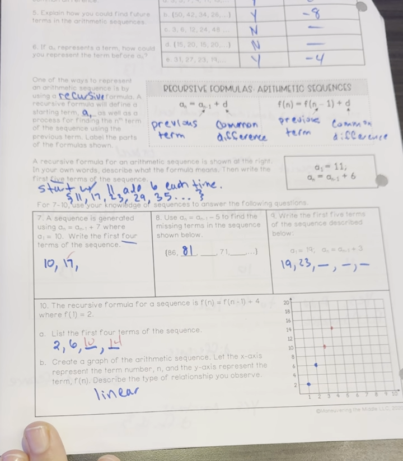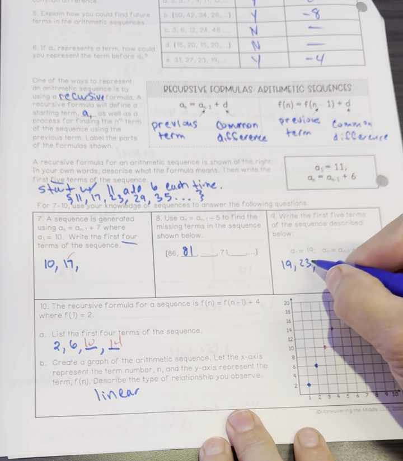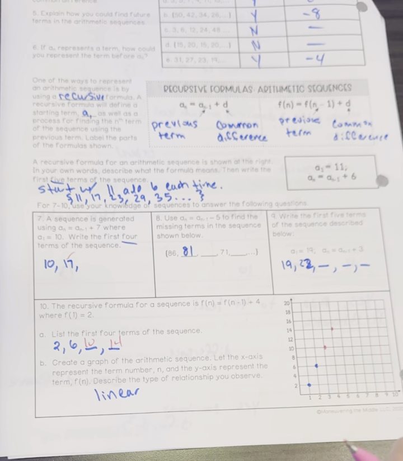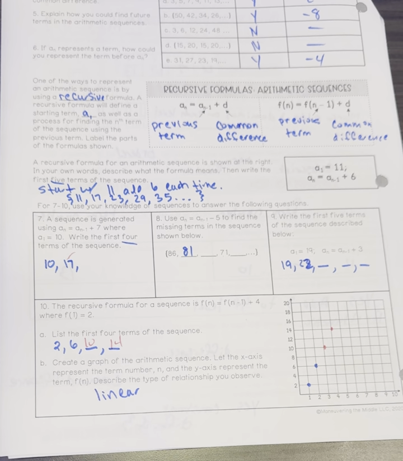On number 9, 19 plus 3 is 22. You are correct. I didn't add very well. Thank you. Okay, any questions on 7 through 9? She has the answers on the board.